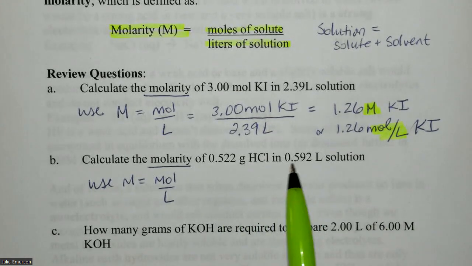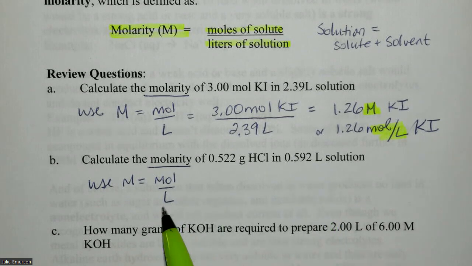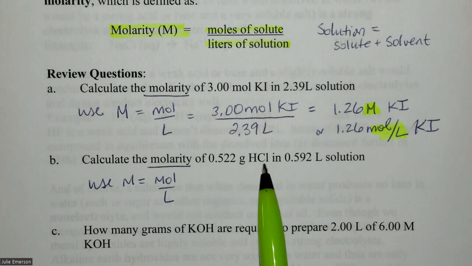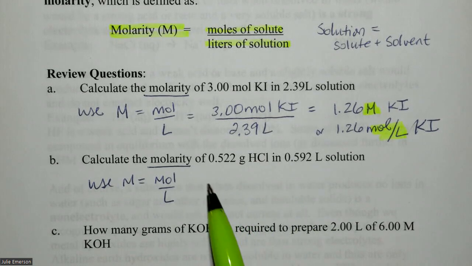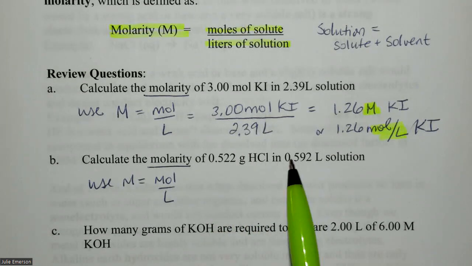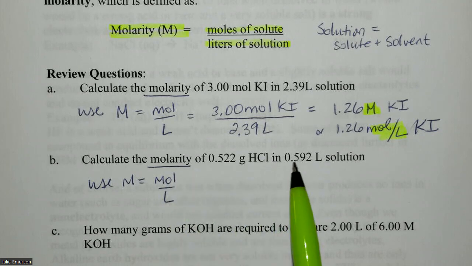Okay, so we've got the volume of solution in liters. That's straightforward. We're just going to plug that into the denominator. The only thing we're going to have to do up front here is because we've got grams of HCl, we're going to have to change it to moles. And that's a simple conversion. We're used to it. We just use the molar mass from the periodic table. So you can do this piece by piece, right? You could convert the 0.522 grams of HCl to moles, and then use that answer to go into the numerator, and then the 0.592 into the denominator.